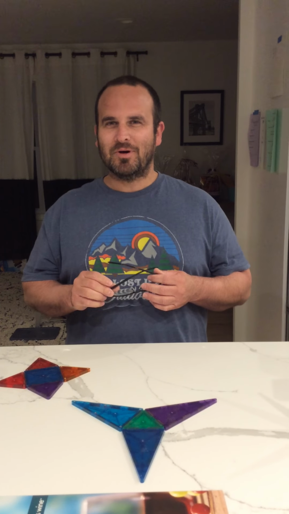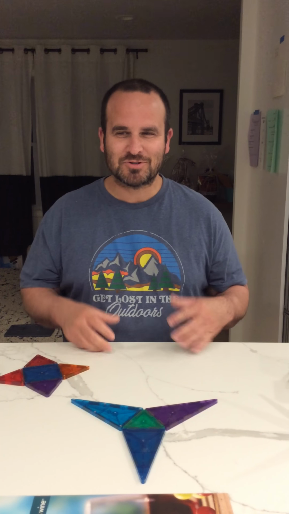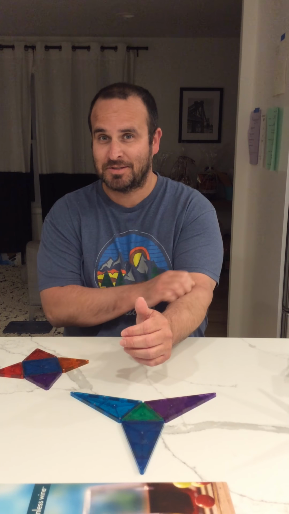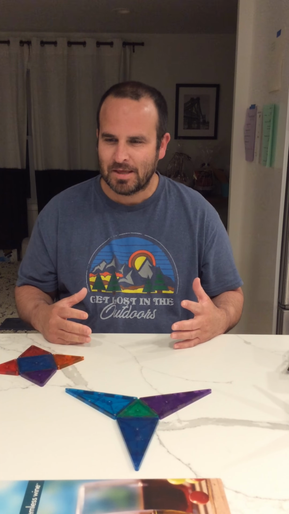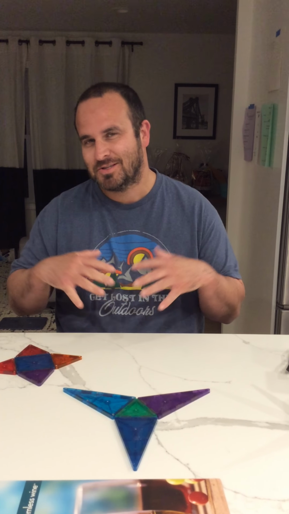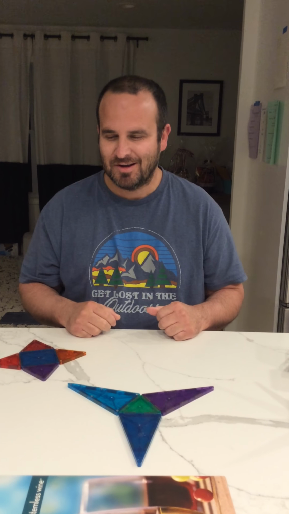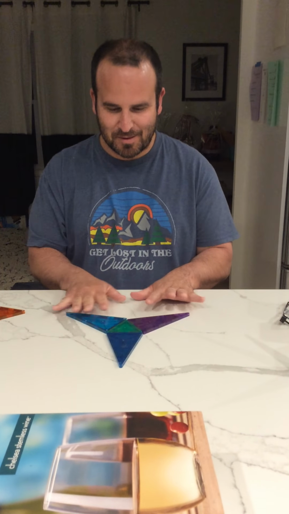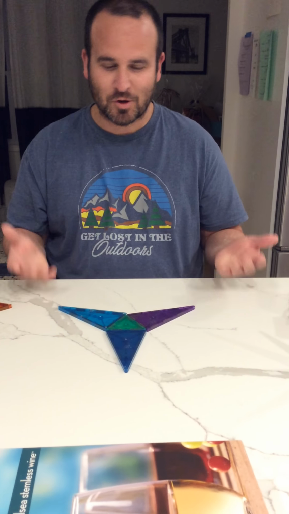Anyway, for 8.1, we're starting chapter 8 today, and we're going to be talking about solids. So today is just about getting some vocabulary down pat. If you look at what I have right here in front of me, this little thing is what's called a net.